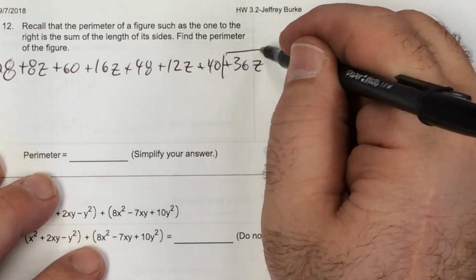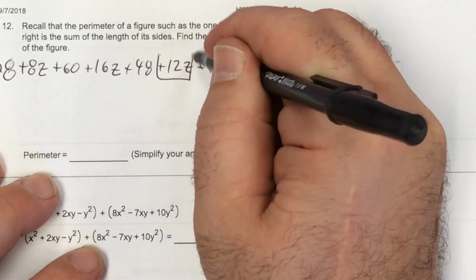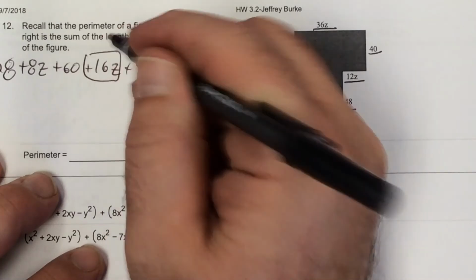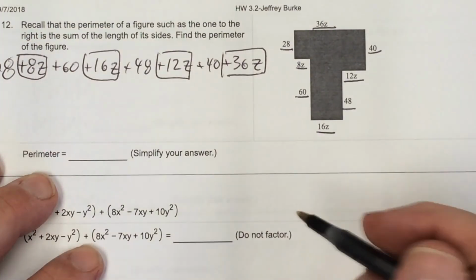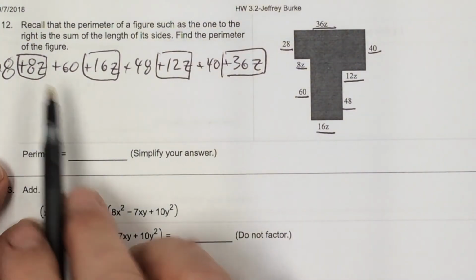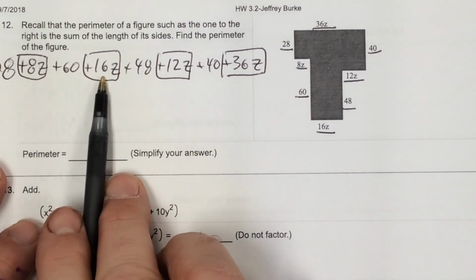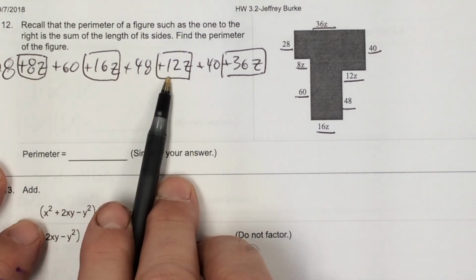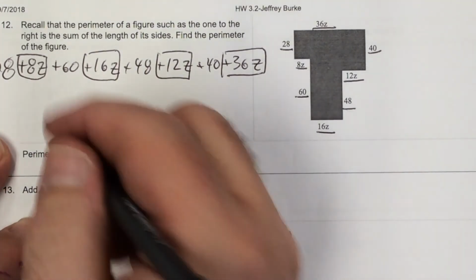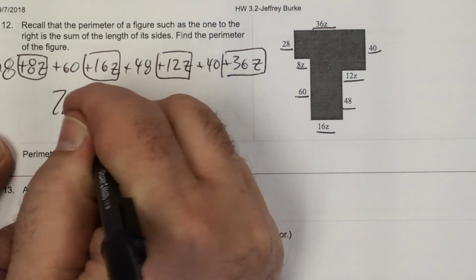So let's figure out what our like terms are going to be. And because everything is positive here, everything is just going to simply get added. So if you take 8z plus 16, that's 24. 24 plus 12, that's 36. 36 plus 36, that's going to be 72z.